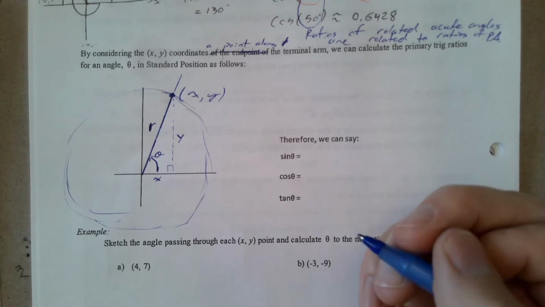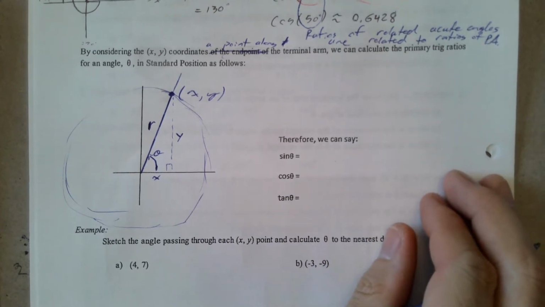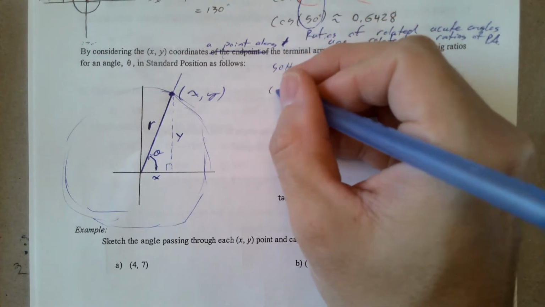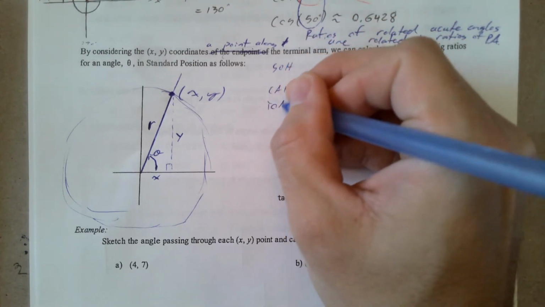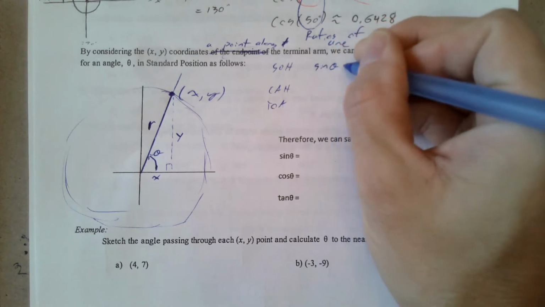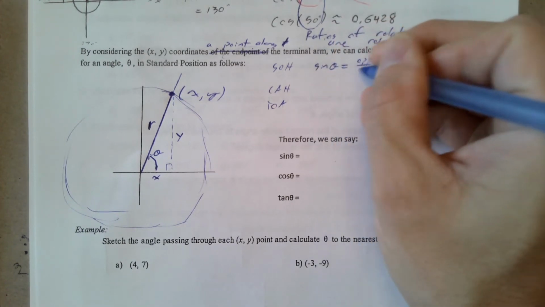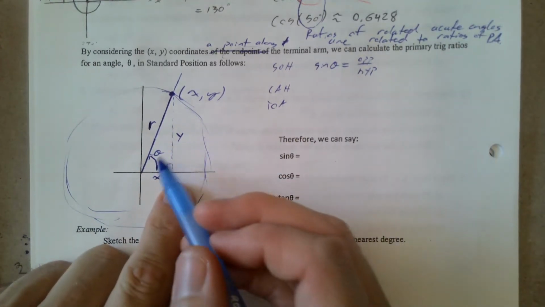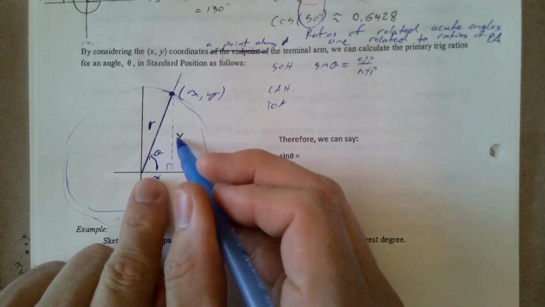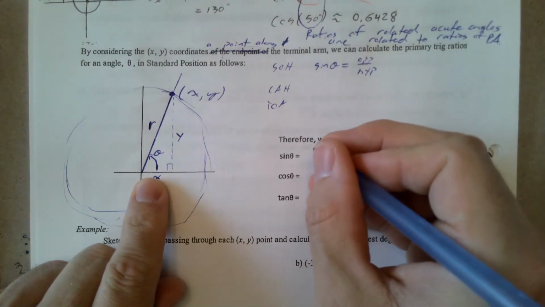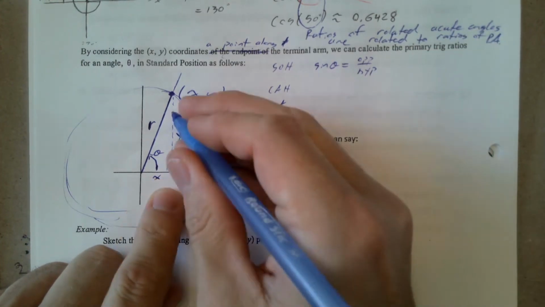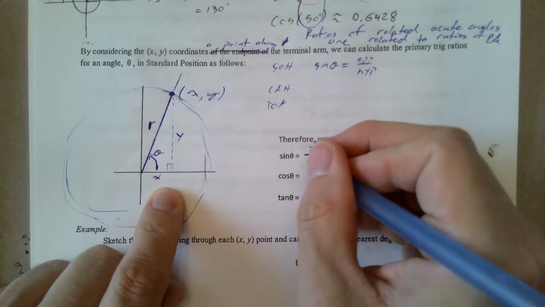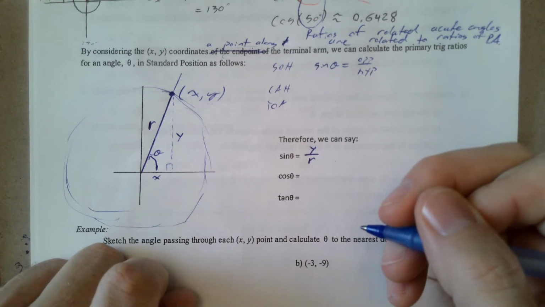Now, the good news is you don't have to totally let go of SOHCAHTOA. If SOHCAHTOA has worked for you as far as a memory aid goes, then you can still use that. It reminds you that the sine of theta is the ratio of the opposite to the hypotenuse. But to get out of the first quadrant, all we need to do is label that, well, look at my opposite side. My opposite side is going to be given by the length y, the y coordinate of a point on the terminal arm. And the hypotenuse is going to be given by the same measure as r.